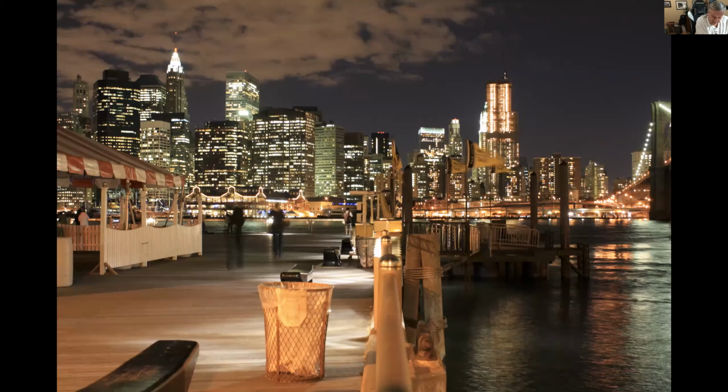This image, the next one, was taken with my first DSLR, the Rebel XS, with the kit lens that was the EF-S 18-55, and according to the data on that one, it was f/5.6 at 1.6 seconds at ISO 800.